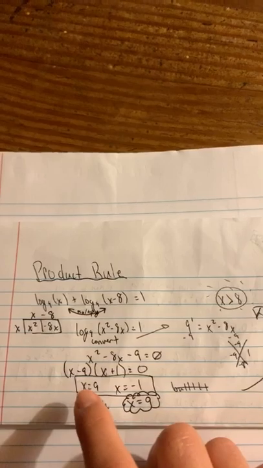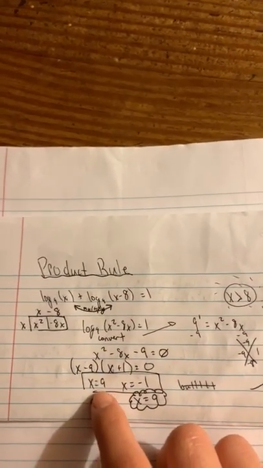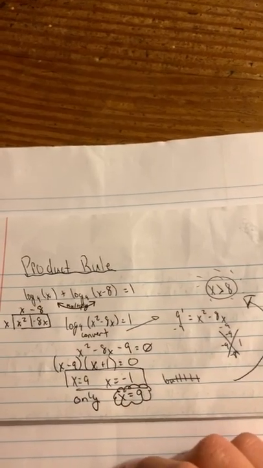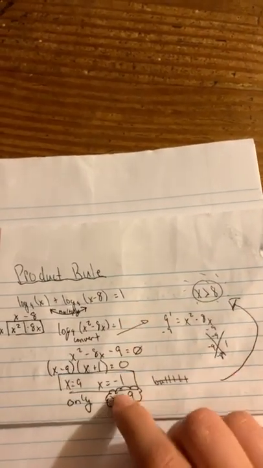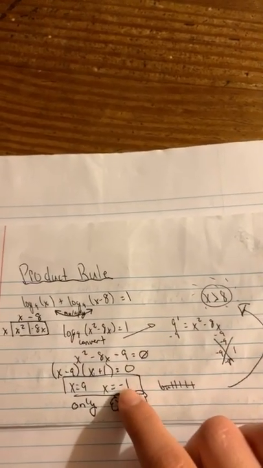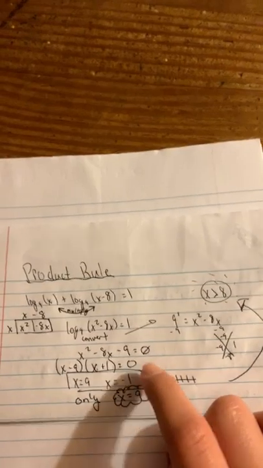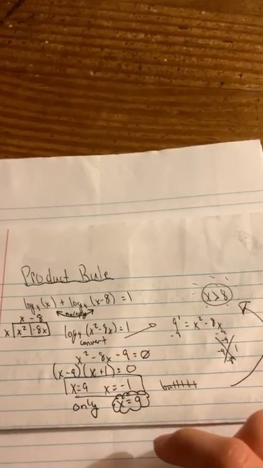Or, flipping the signs, because a equals 1, x equals 9, and x equals negative 1. However, if we look at that golden rule we made at the beginning, we know that x must be greater than 8, and because negative 1 is not greater than 8, it is an extraneous value, and only x equals 9 is a real answer.